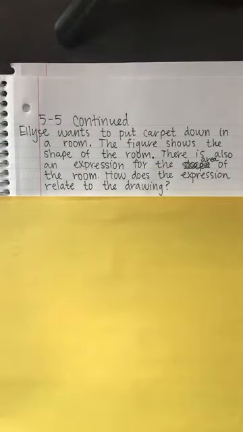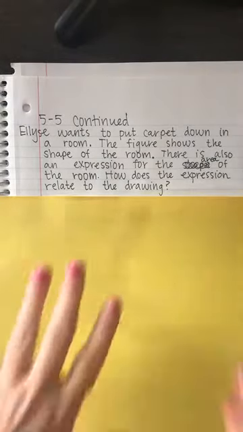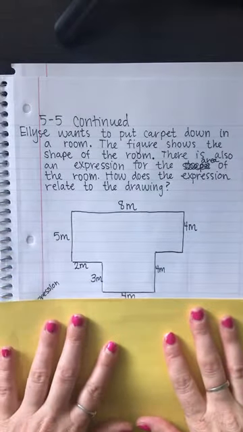Okay, so here's a real-world example for you. Elise wants to put carpet down in a room. The figure shows the shape of the room. There's also an expression for the area of the room. How does the expression relate to the drawing? So here's my drawing right here.